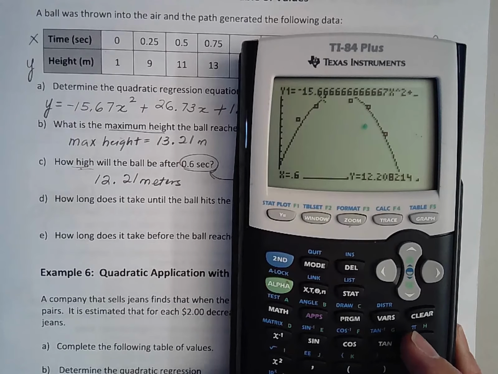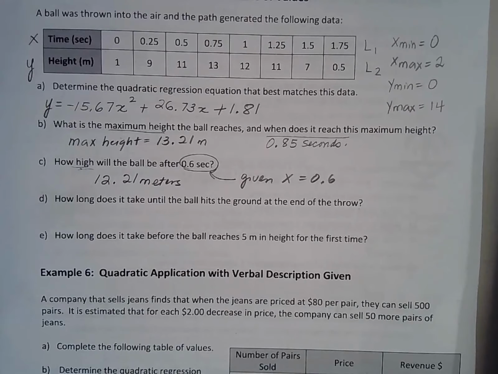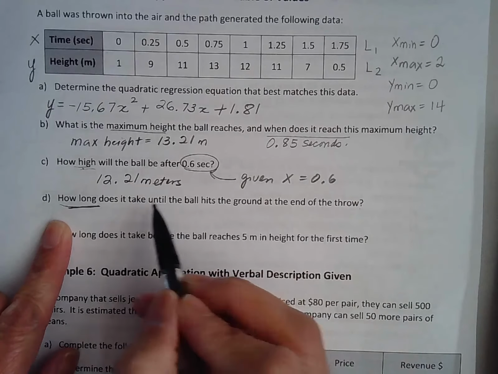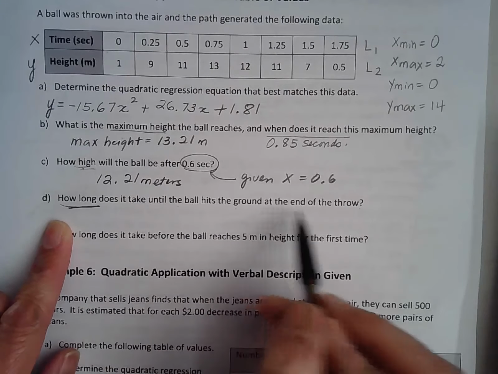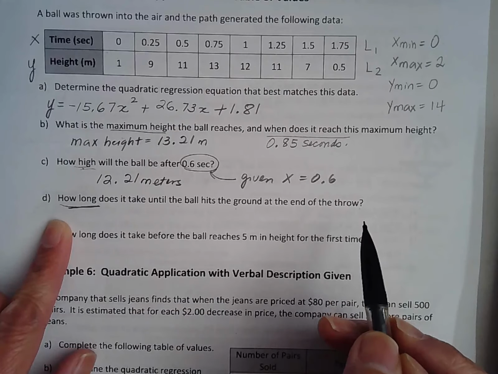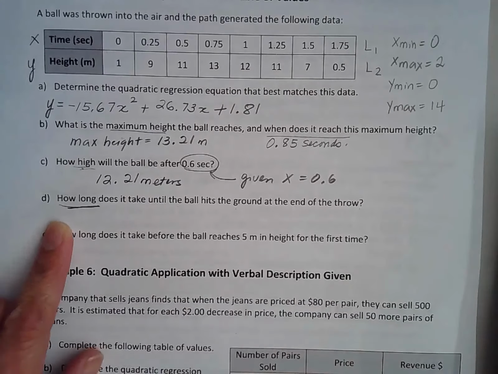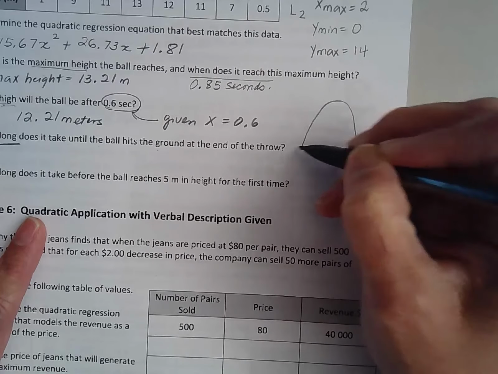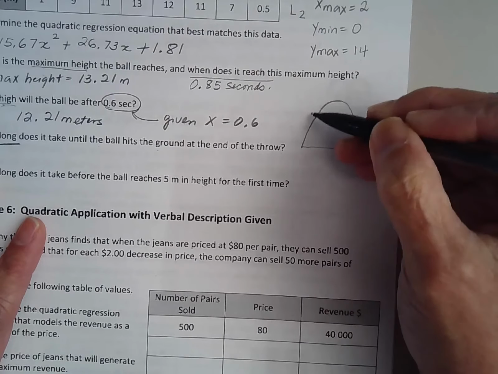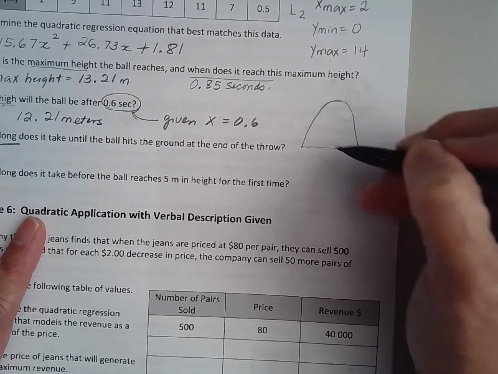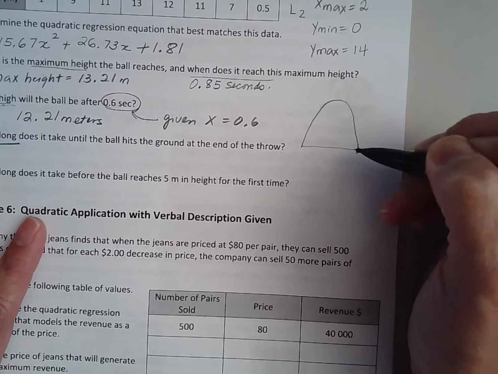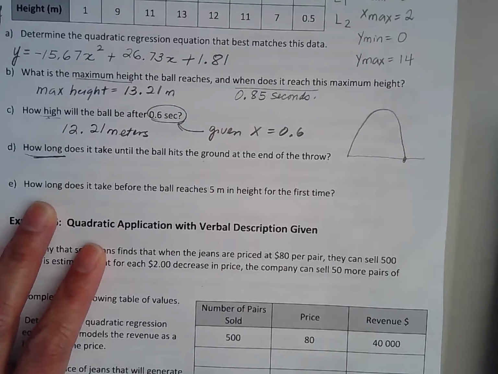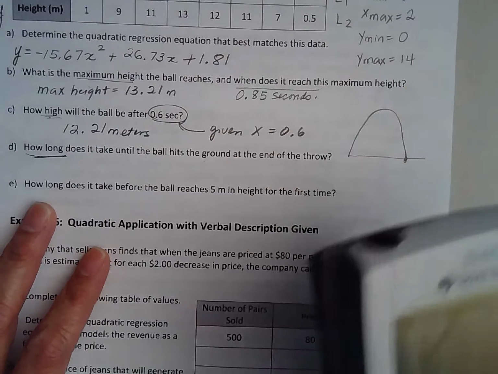Okay, let's go to letter D. Now they're asking how long does it take until the ball hits the ground at the end of the throw? Because it's going to go like this and then down. How long does it take for it to fall down onto the ground? I'll write down the answer.